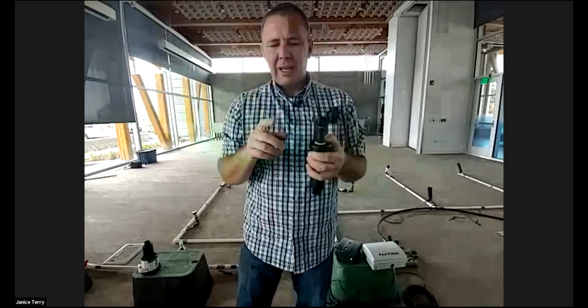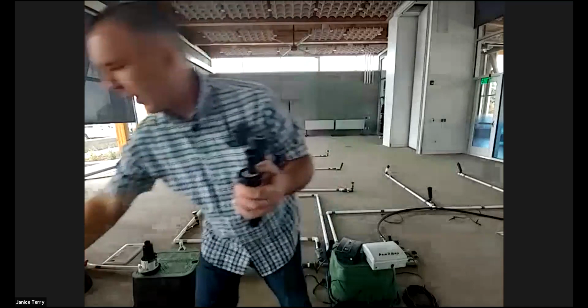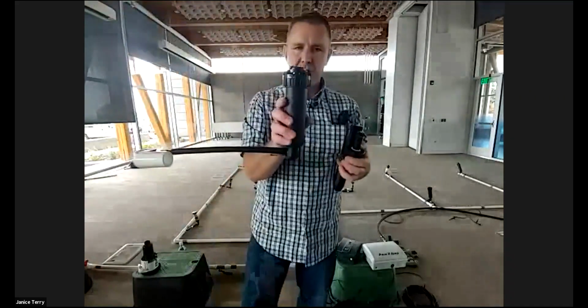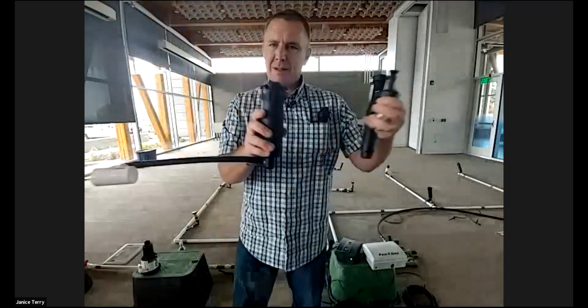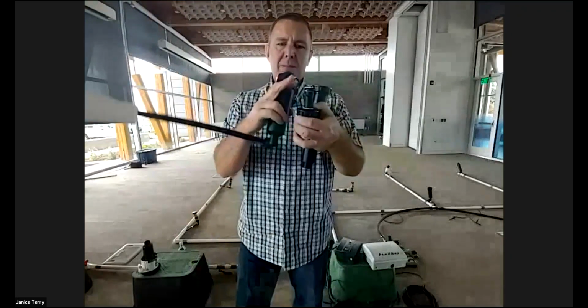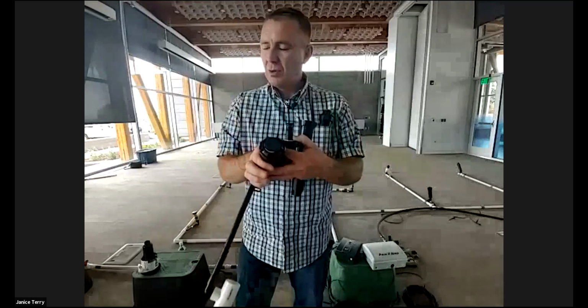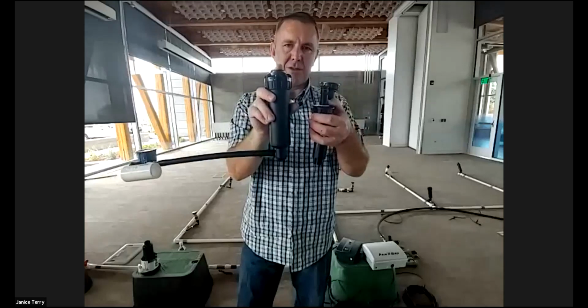Now, occasionally, if the system was designed with pop-up sprays and big rotors together, switching to the little rotary nozzles comes much, much closer to the rate of application of these big gear-driven heads.